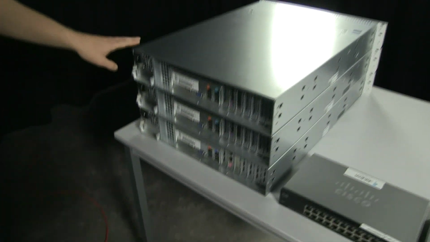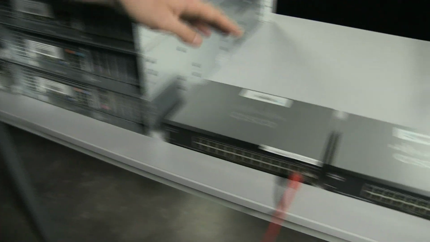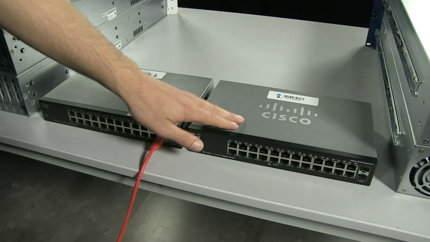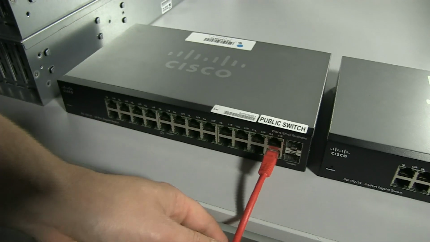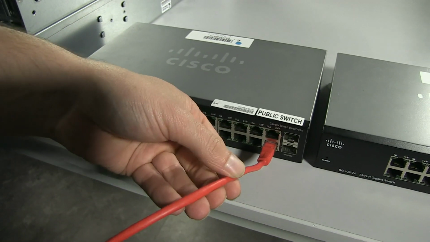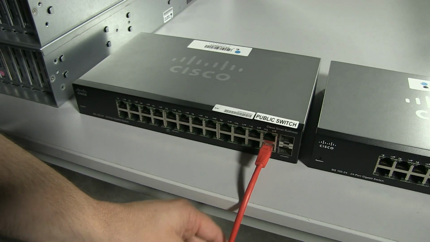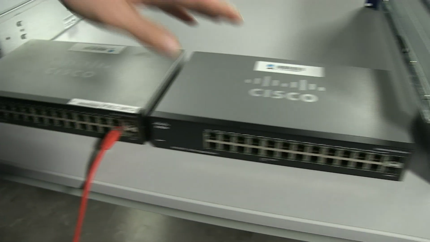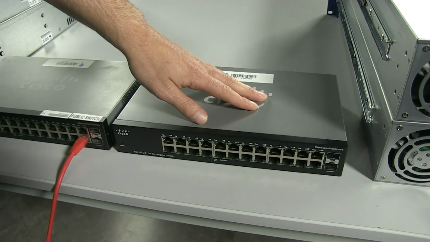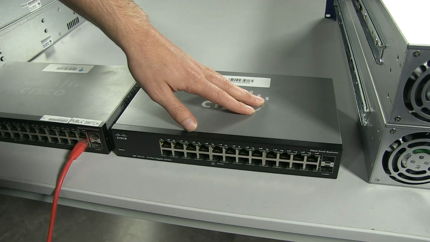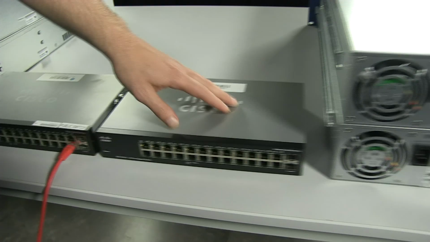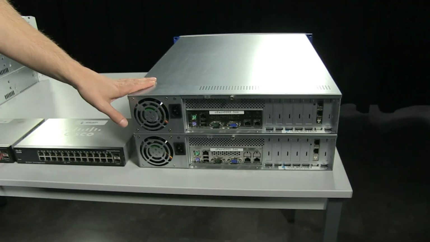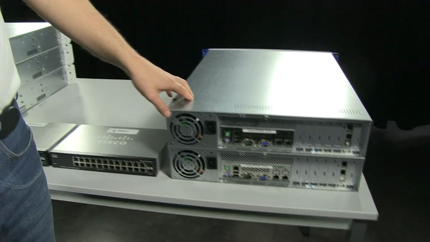In our private cloud, we have here 3 storage nodes. We have 2 unmanaged gigabit switches. One of these switches will be the public switch and is connected with the red cable to the office network and to the internet. We have a second switch. This is the private switch, and this one is dedicated to the CloudFrames environment. And we have 2 compute nodes which will be running your virtual machines.